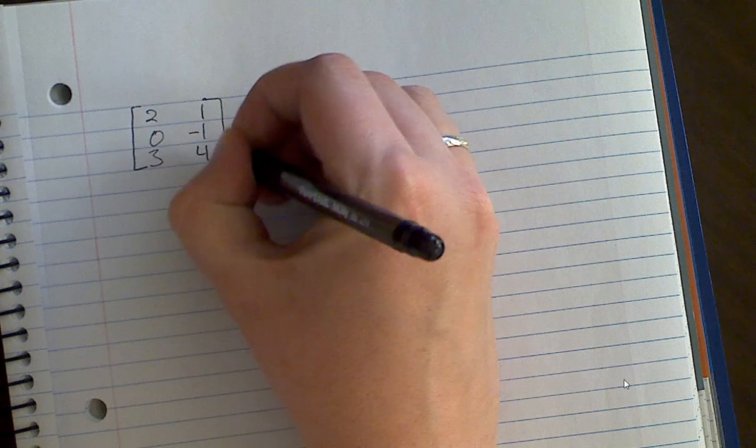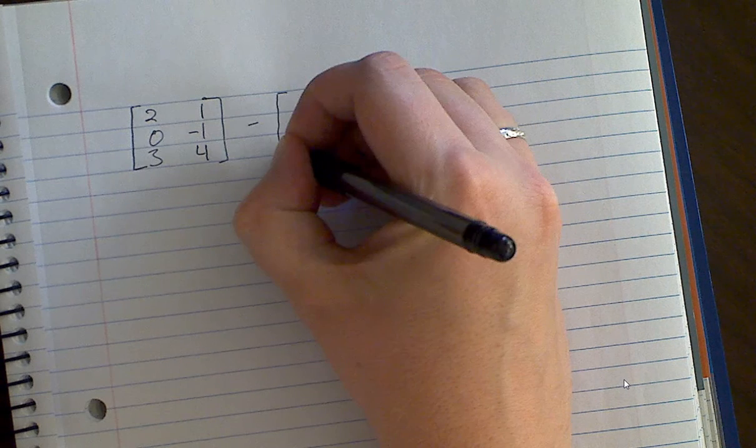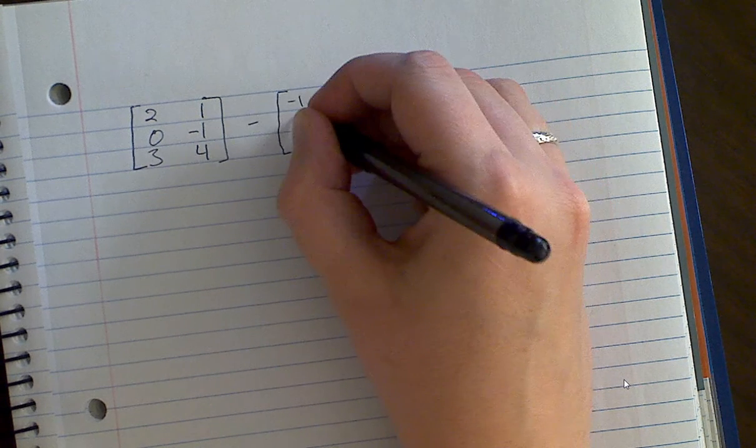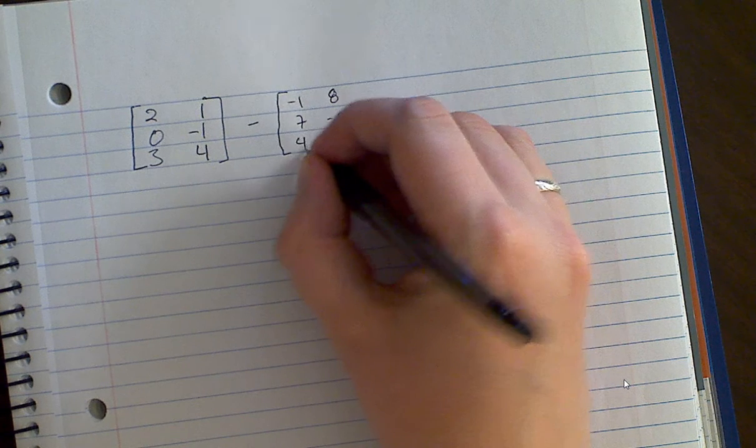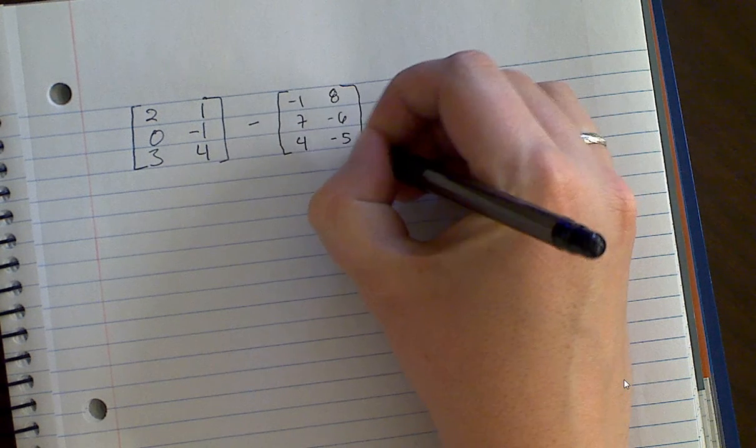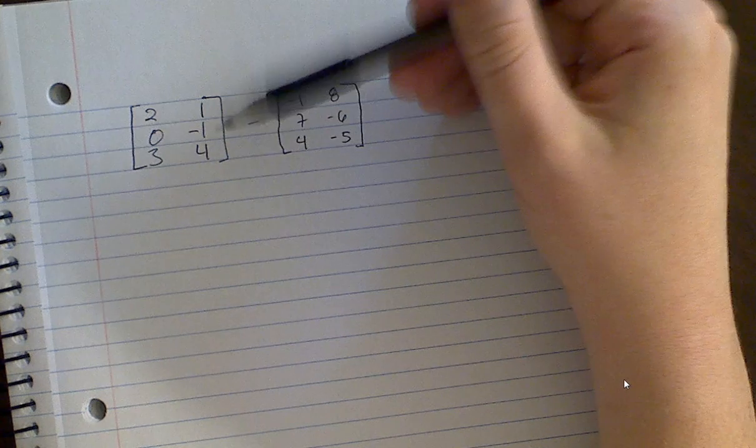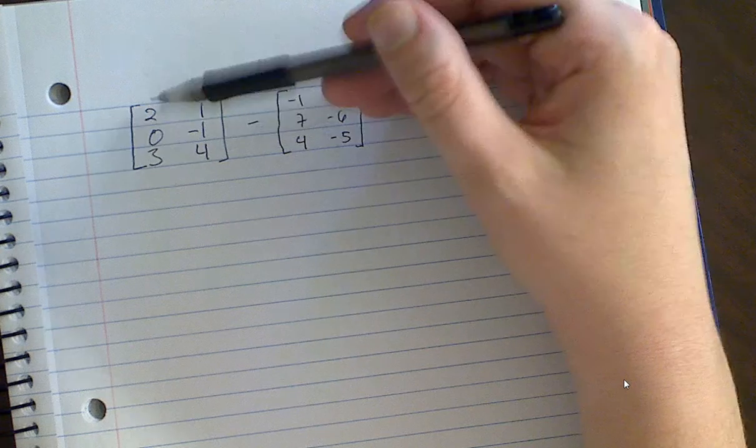So if you have two matrices and you're adding or subtracting them, there are a couple of things you have to make sure of. First, you need to make sure that they have the same dimensions. So for example, if I have matrix 1 here, and we'll say this is 2, 1, 0, negative 1, 3, 4, and I'm going to subtract from this another matrix, which I'll call negative 1, 8, 7, negative 6, 4, negative 5. If you're adding or subtracting these, you can only add or subtract if they have the same number of rows, which are left to right, by columns, which are up and down.